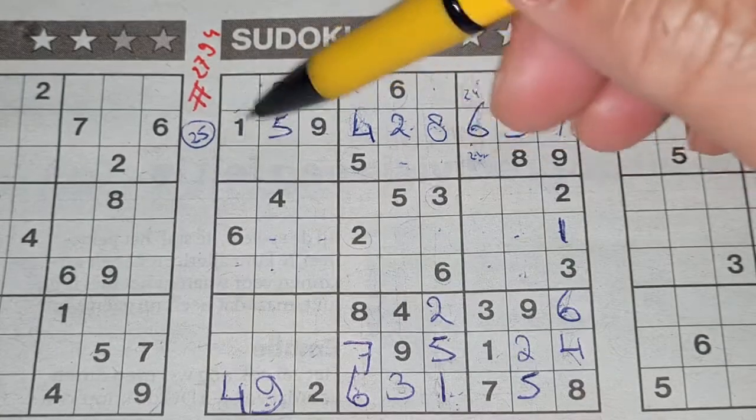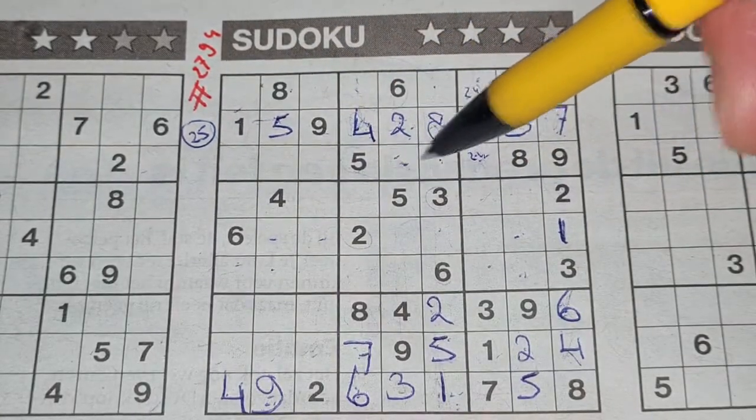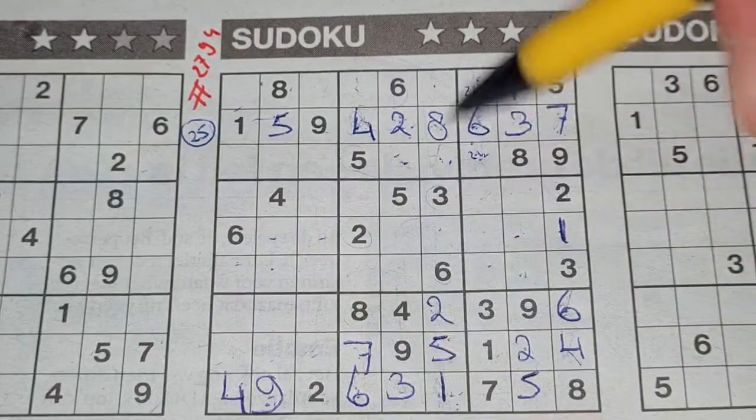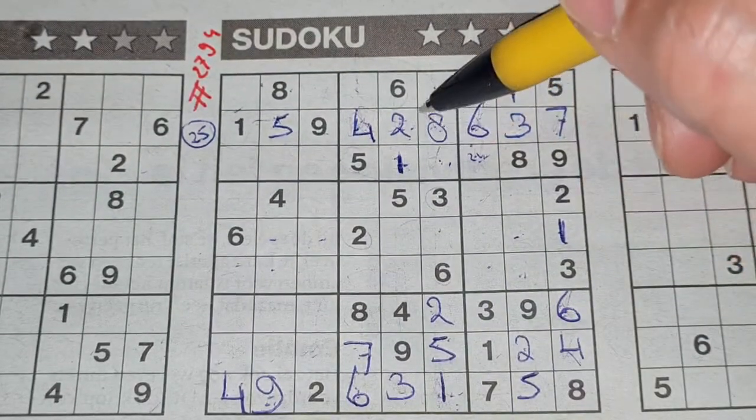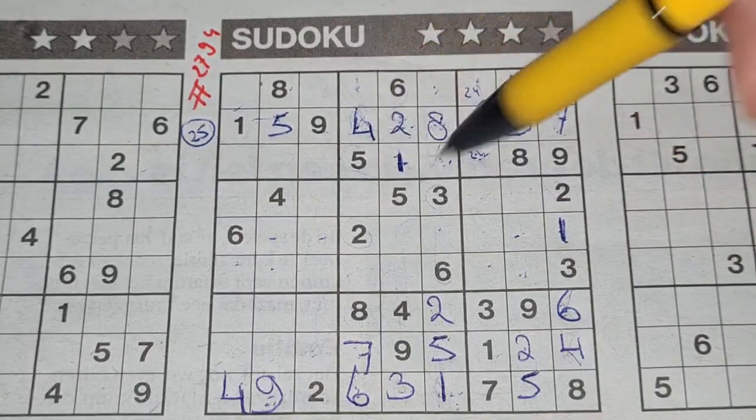1 in this row, 1 in the second row. So in the third row, the only 2 places for the 1 should be here or there. We see there 1, no 1 there, 1 should be there. 3 missing numbers in this big square.